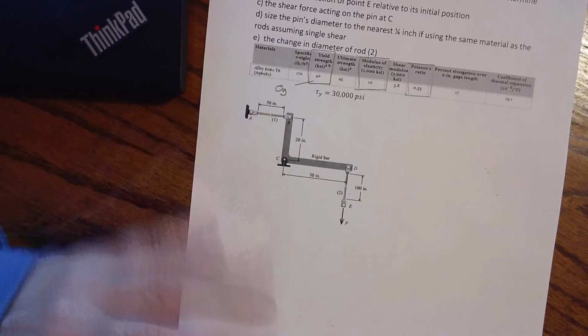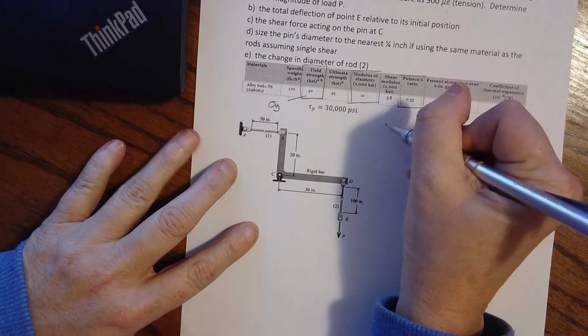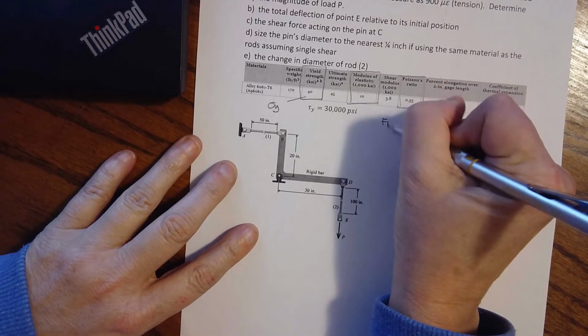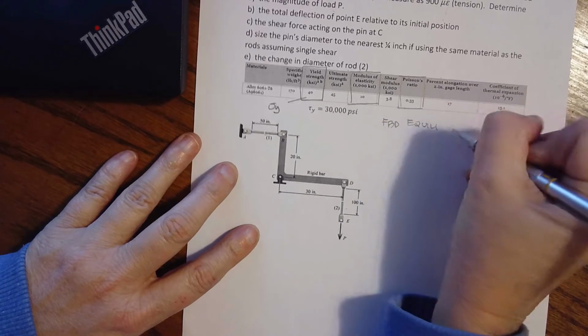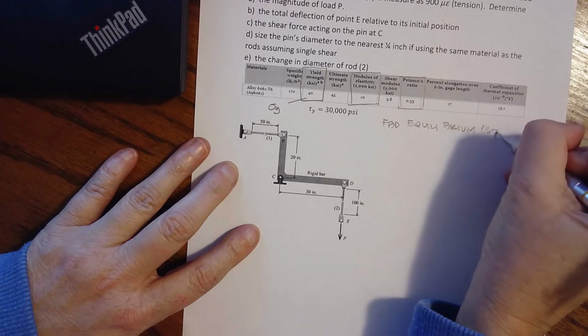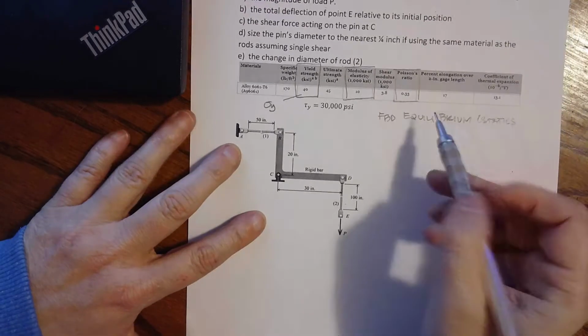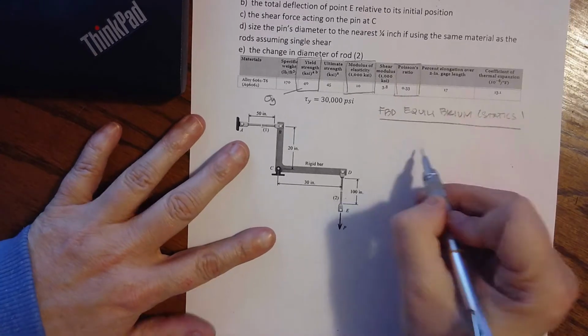When I'm dealing with anything in this class, I'm going to have to draw free body diagrams. So I'm going to draw a free body diagram of equilibrium, kind of like what we did in statics. I need to know how my forces are being spread through the system.